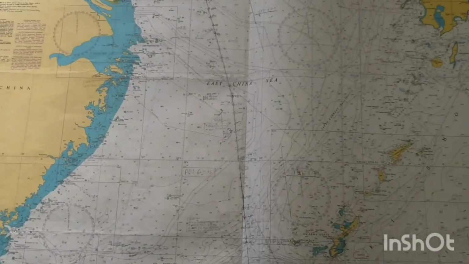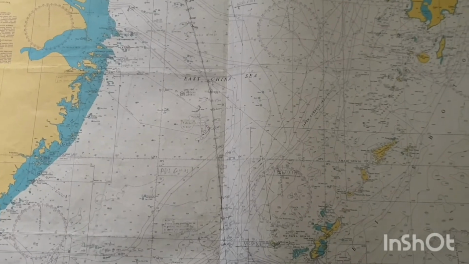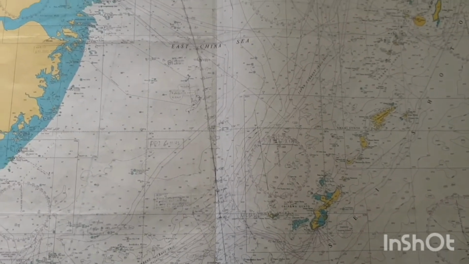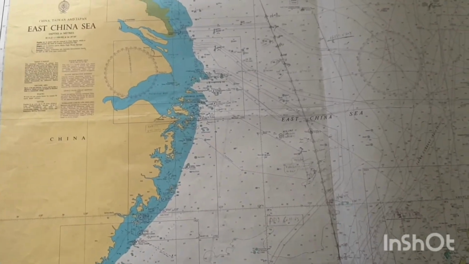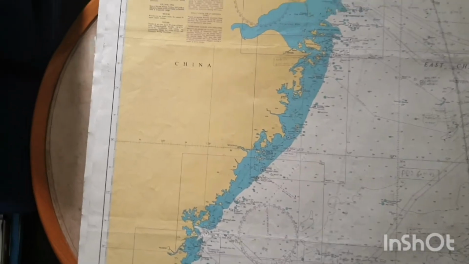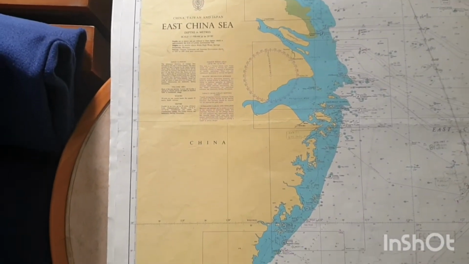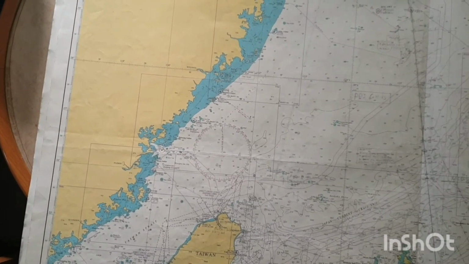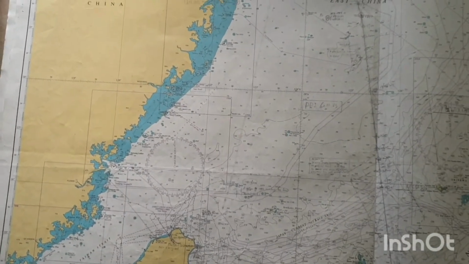This is the second, little higher large scale chart. This one covers the area east of China. This chart covers almost 540 nautical miles, that is equal to 1200 kilometers.